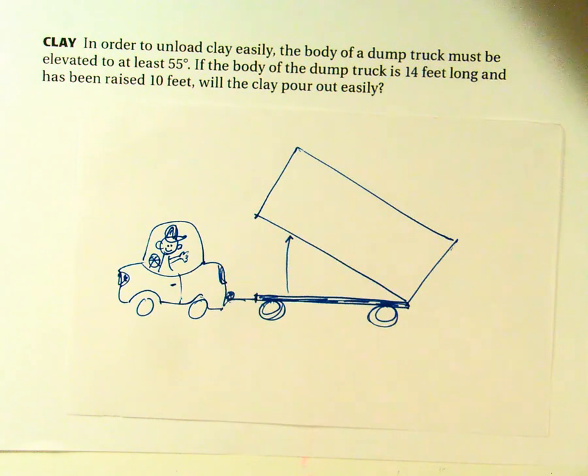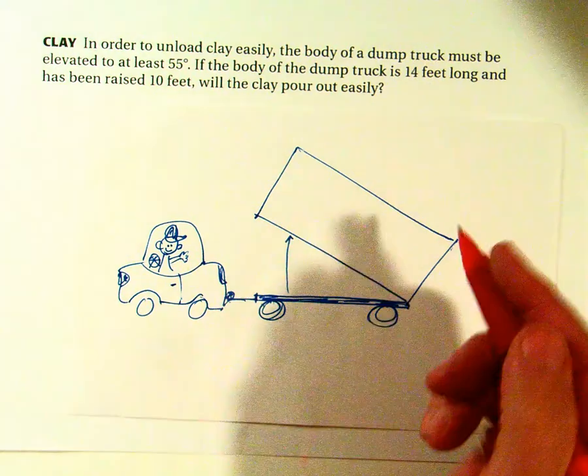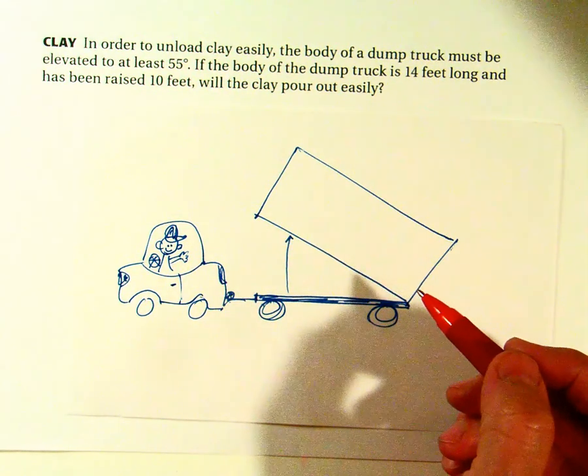So you want to get the truck. Say you're going to buy a new truck for Mr. T's. You go to the truck dealership, and they say, this is a really good truck. It'll elevate to 55 degrees. That's all you need for anything. Then it would work. But say the salesperson isn't quite sure, and he says, yeah, I think it'll dump out clay just fine. Well, you're going to spend a lot of money on a truck that doesn't dump clay. You need to use a little trigonometry and figure it out. Okay, so how would we do that?